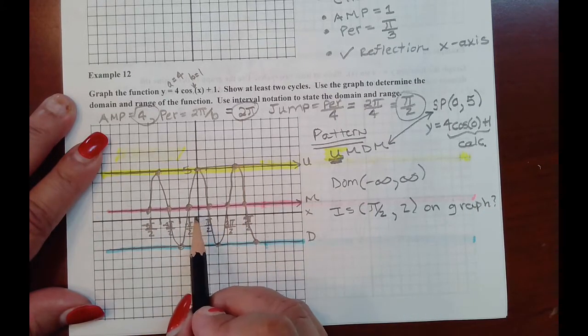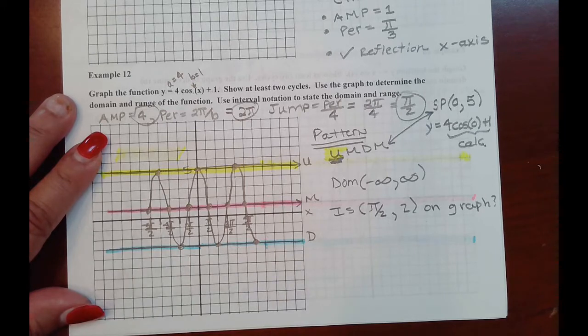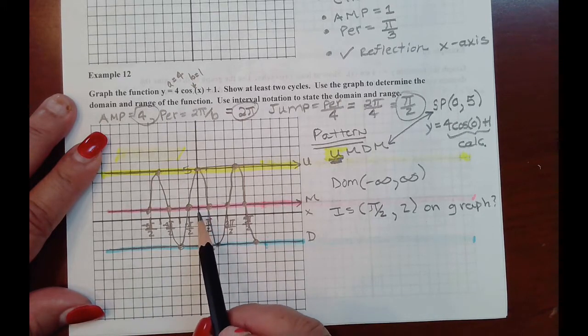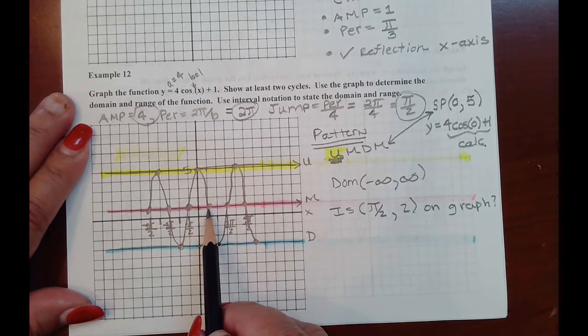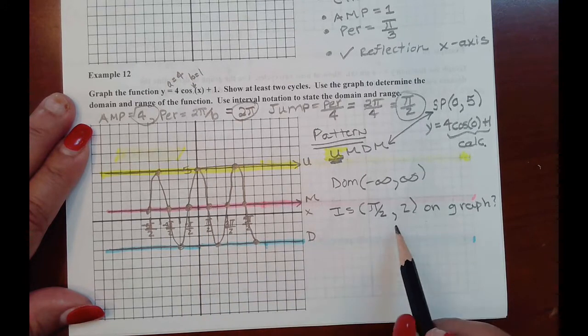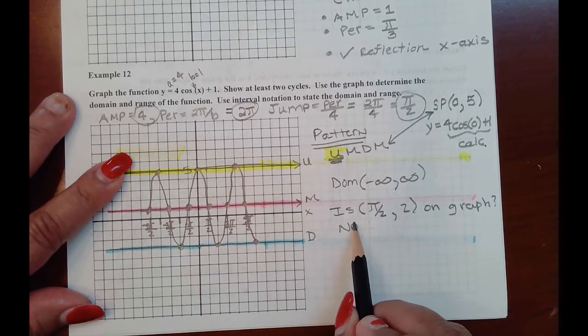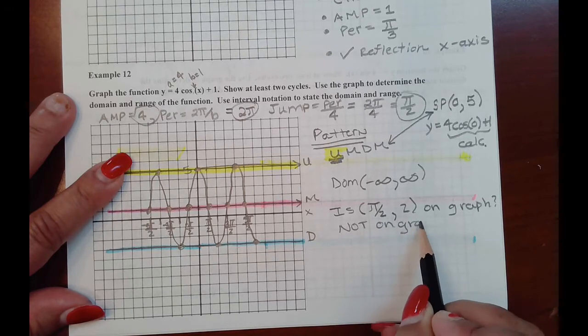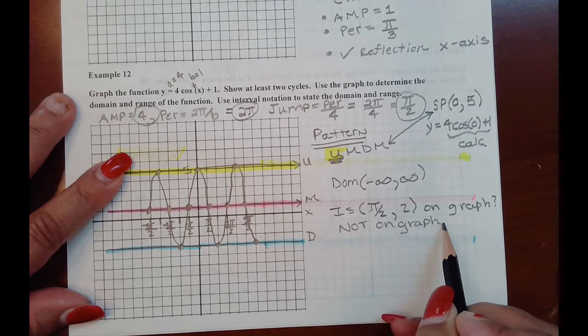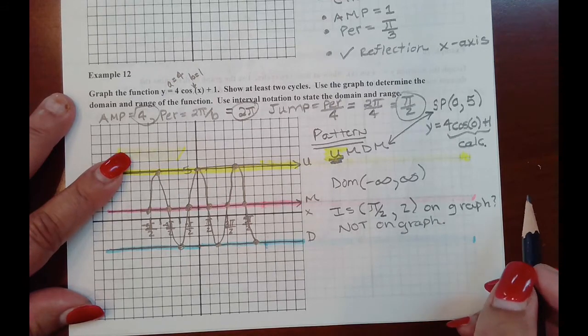This graph gives you exact points that are on the graph that you may not be able to tell if you're looking at a calculator. So what this point is, is pi over 2 and the y coordinate is 1. So no, that is not on the graph. But you could be asked questions like that about specific points on the graph.